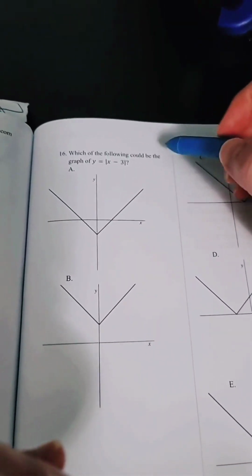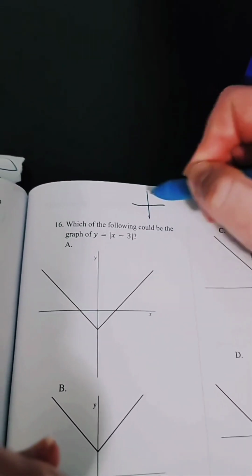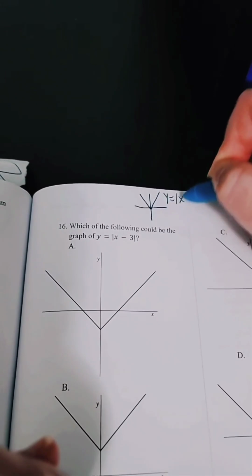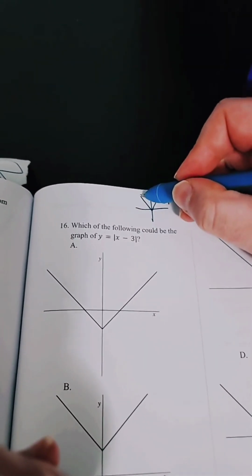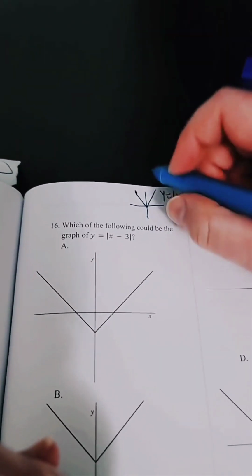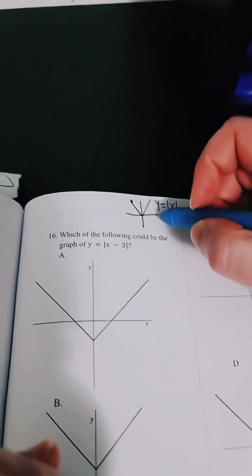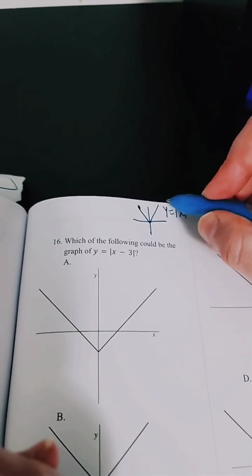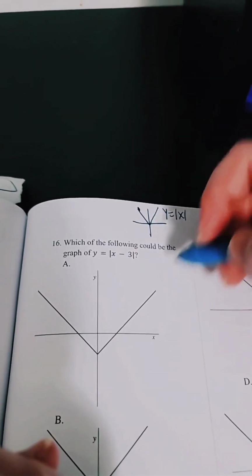So now we have number 16. Which of the following could be the graph of this? Remember, one of your parent functions is the absolute value of x graph. It's one of the ones you memorize. Now on the ACT you get a calculator, so you could always check this on a calculator if you want to, but I mean, this is faster. So this is the parent function. That's what it always looks like. It's a V where the vertex is at the origin.